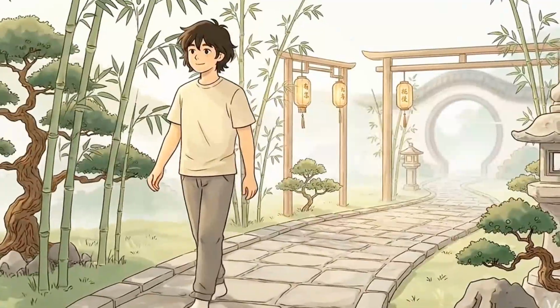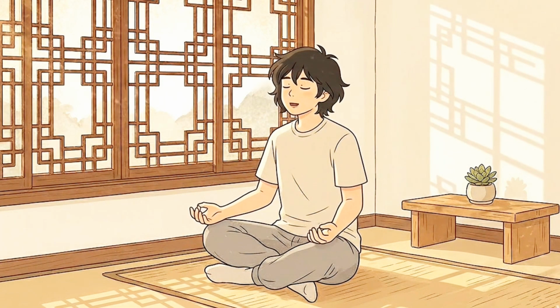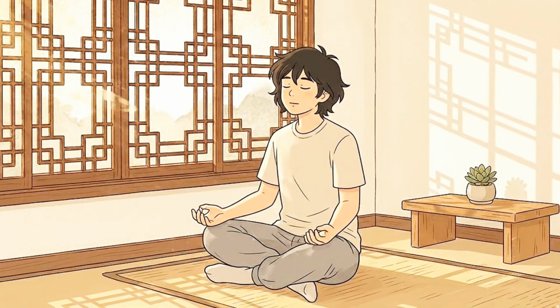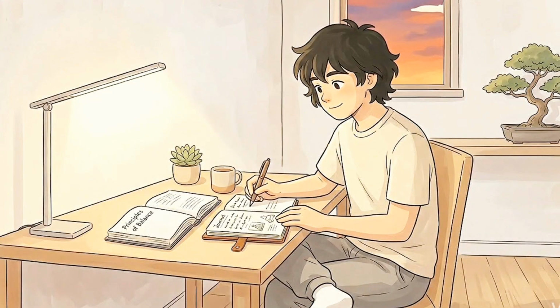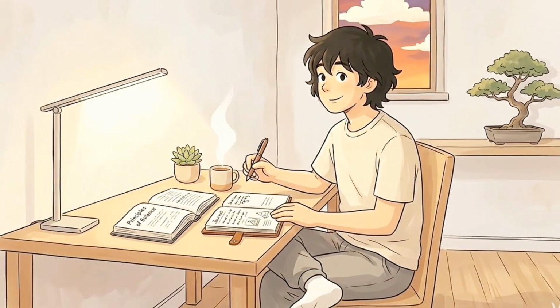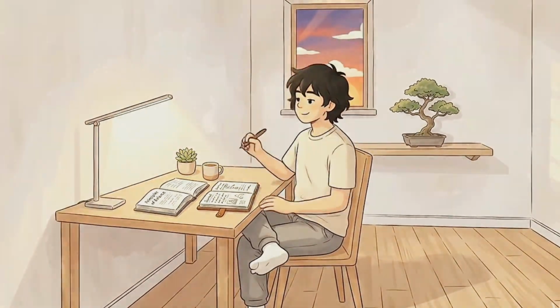Small problems feel easier to handle. Throughout the day, you stay calmer, more patient, and less reactive. Over time, this quiet habit builds a steady sense of balance. Just a few peaceful breaths each morning can change how your entire day unfolds.